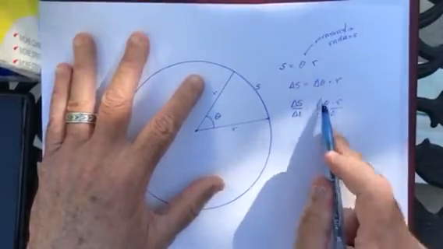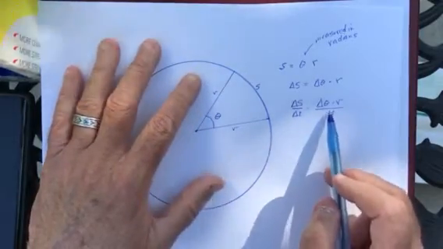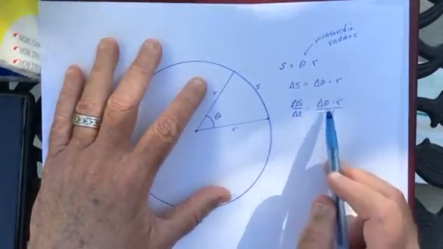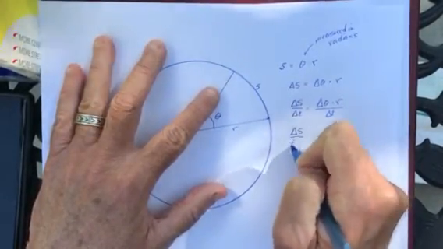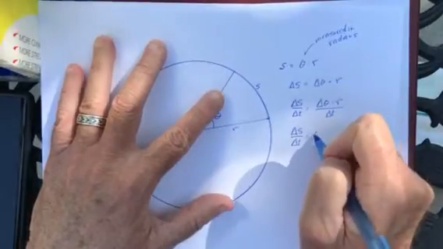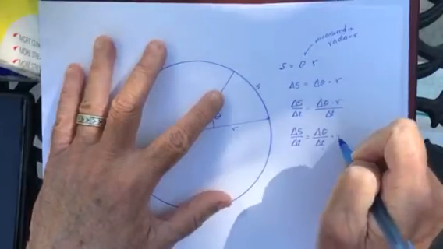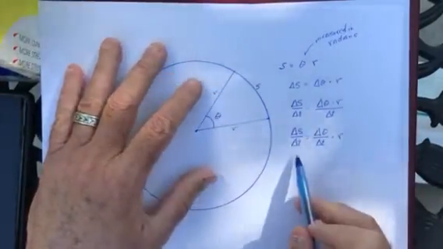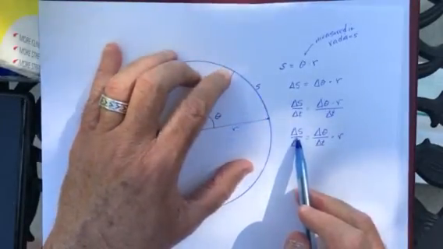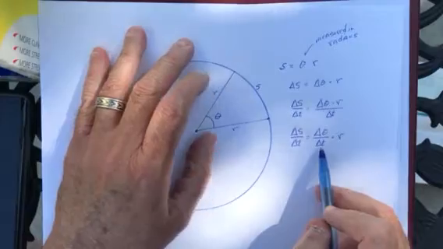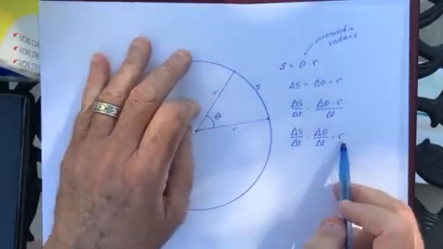Now we can modify the right side of the equation a bit by using the associative property of multiplication or division. We're going to group together the delta theta and the delta t. So we'll write it like this: delta S over delta t is equal to delta theta divided by delta t multiplied by r. So what this is saying is that the rate of change of the arc length over time is equal to the rate of change of the angle over time, as long as the angle is measured in radians, multiplied by the radius of the circle.